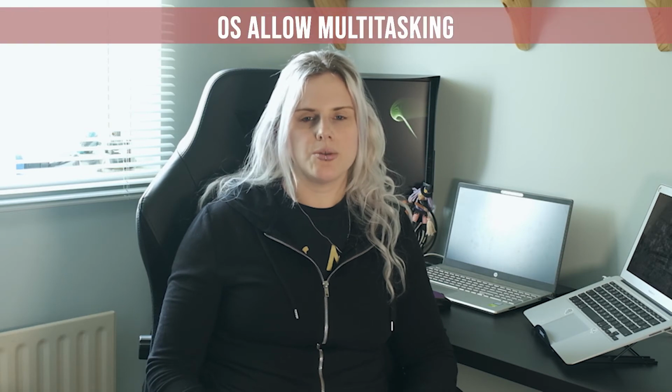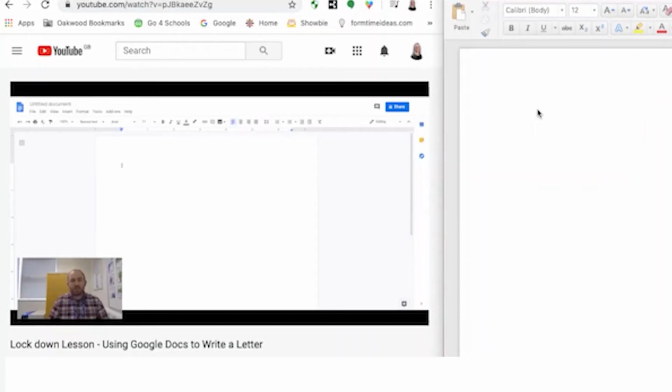Operating systems also allow multitasking. Now, computers can't actually multitask, but they're so much faster than humans, we can't tell that they're not doing it. So you might be listening to music while surfing the internet on the same computer. The music plays smoothly and there aren't any lags with you searching the internet. So as far as you're concerned, the computer is doing both of those tasks at the same time.